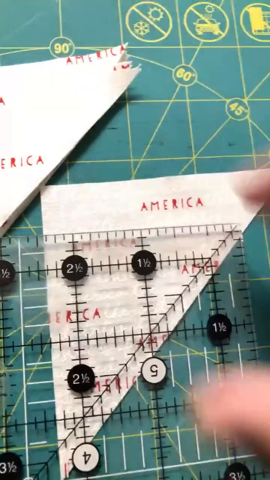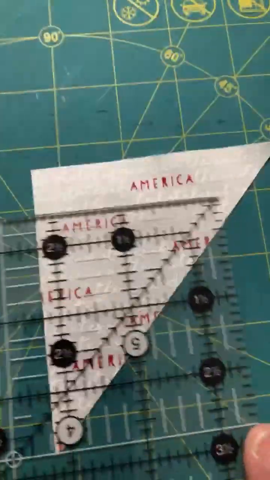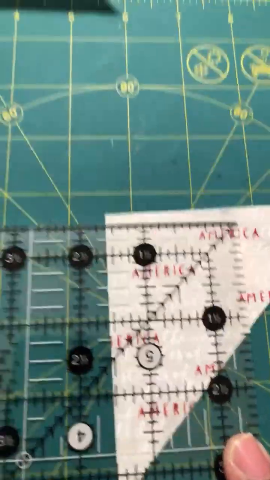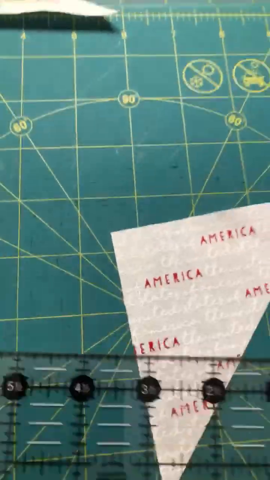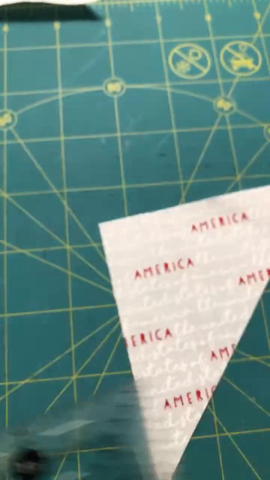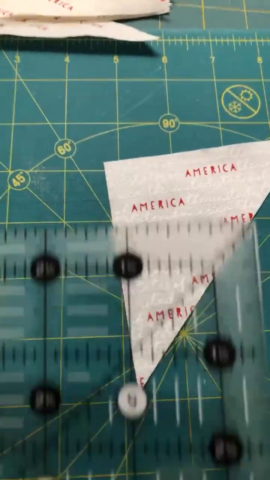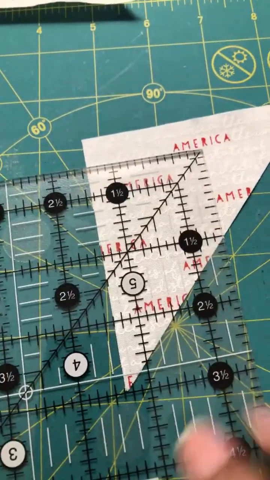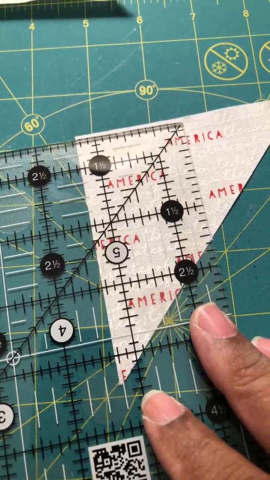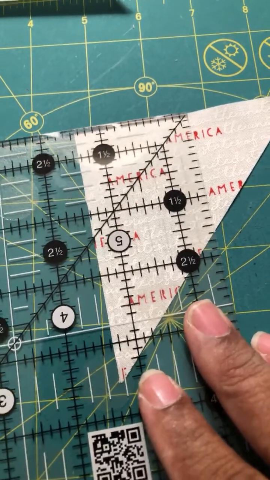So we have this, right? Because it's going to be 1.5 inch squares, you would position it.